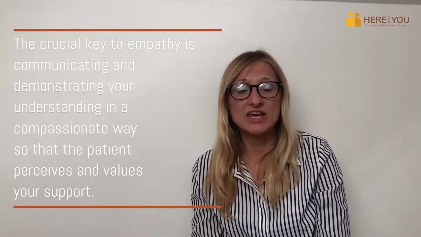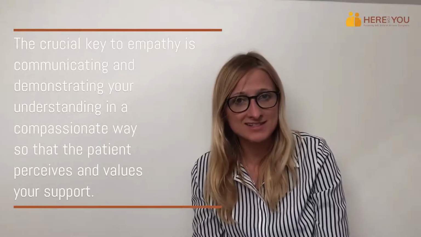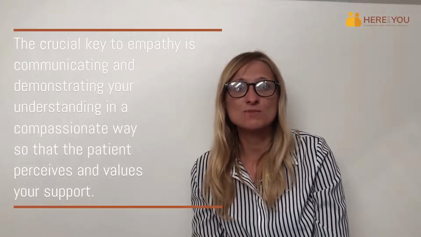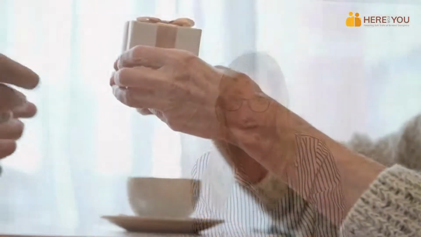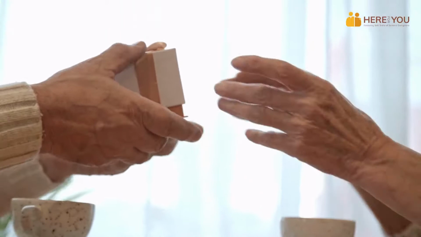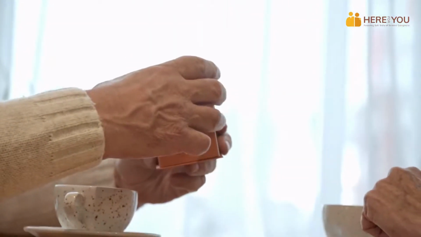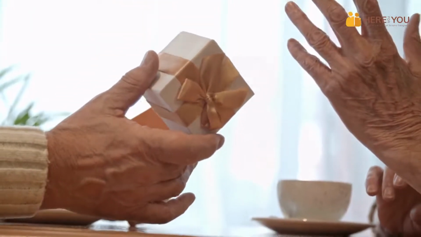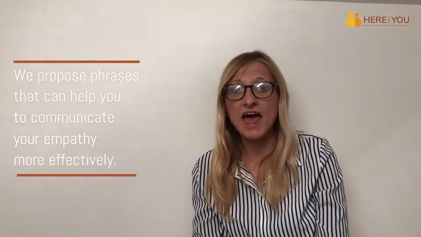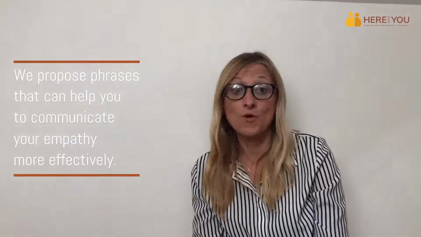The majority of caregivers are sensitive to the elderly patient's situation, but often will not visibly show it to their patients. However, the crucial key to empathy is communicating and demonstrating your understanding in a compassionate way so that the patient perceives and values your support. Studies show that when empathy is effectively expressed, the sense of patient helplessness and isolation decreases. Empathy also creates opportunities to engage your elderly patients in more open dialogue so that they can express additional fears and concerns. We propose phrases that can help you to communicate your empathy more effectively.